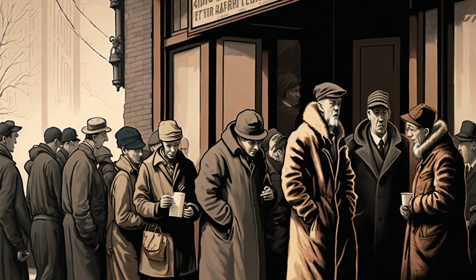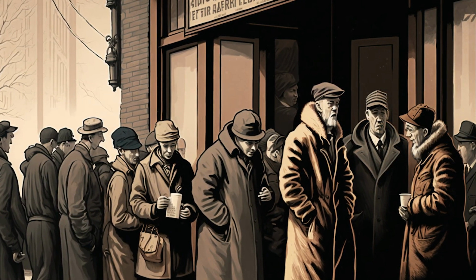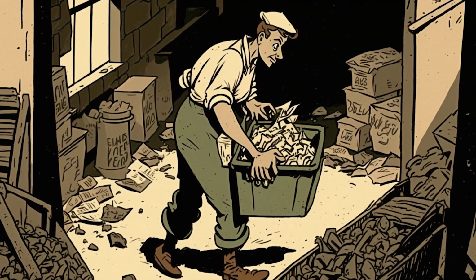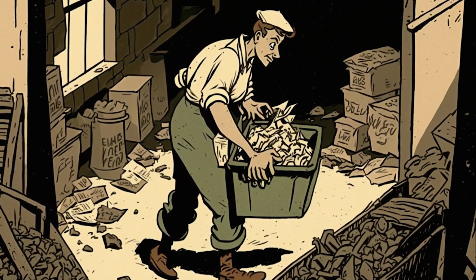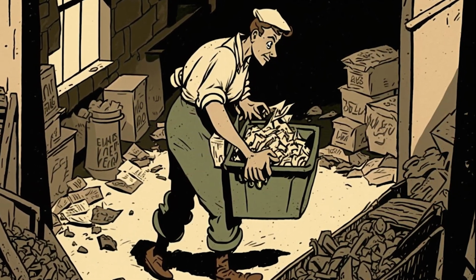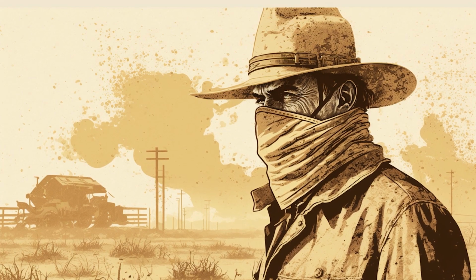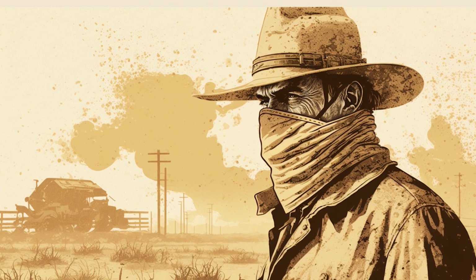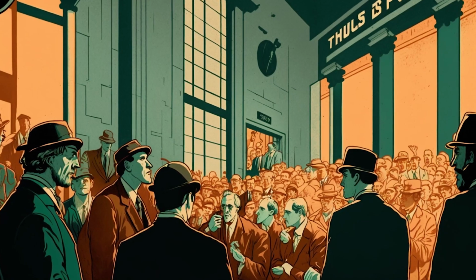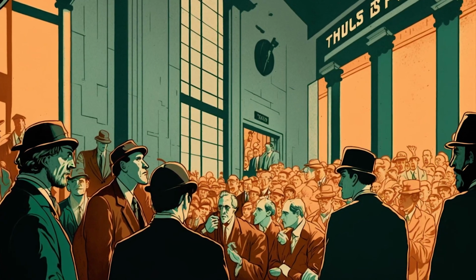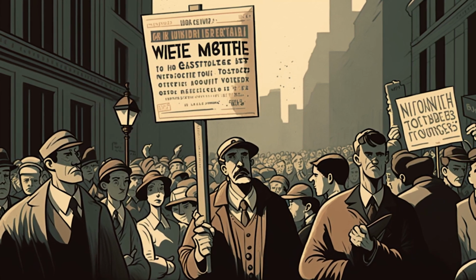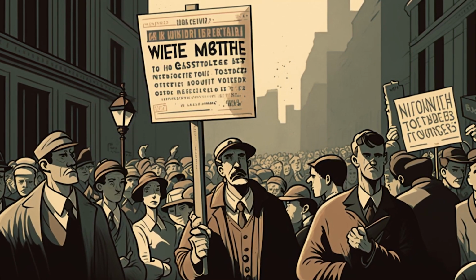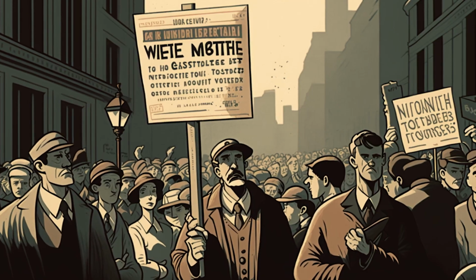The Depression also led to a shift in popular culture. Many of the films, books, and songs produced during this time reflected the struggles and hardships of the era. They also captured the resilience and determination of people who persevered in the face of adversity. This legacy can still be seen in contemporary culture, with many works of art and media still grappling with themes of economic inequality and social justice.